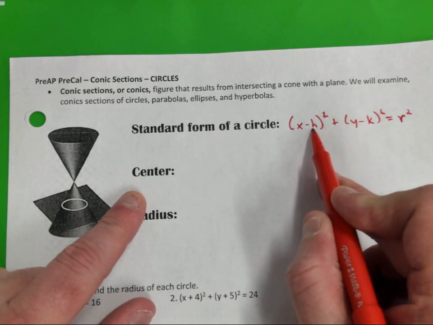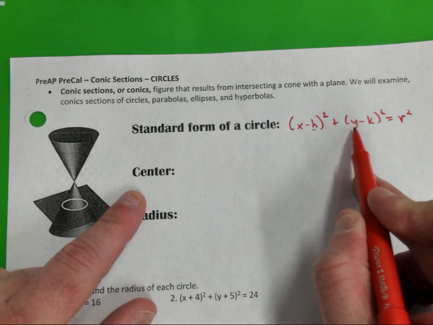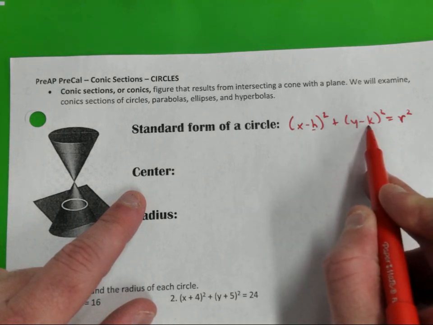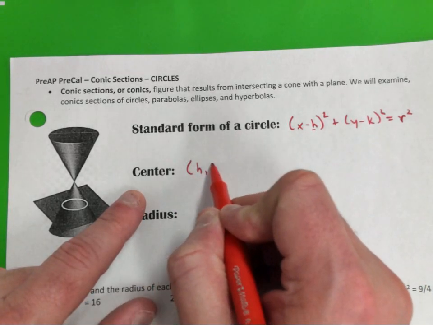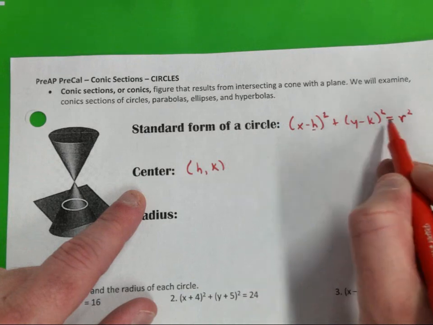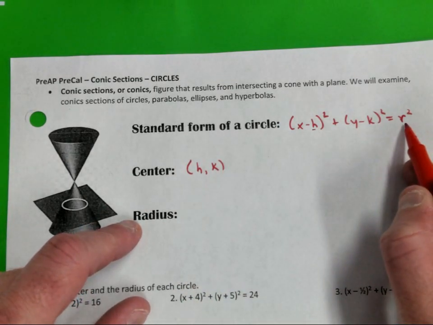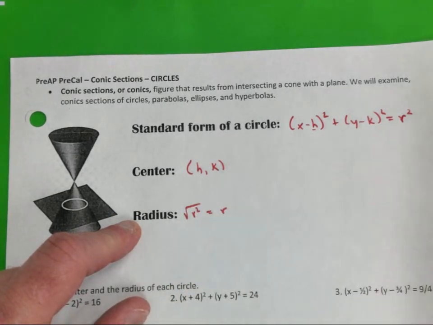Okay, there's going to be a number sitting here and a number sitting here. X will always be here, y will always be here. That is your center of your circle, okay? So that's why I put h, comma, k is the center. Whatever's sitting here and here is your center. The radius is the square root of this number over here. So it's square root of r squared, which is r.